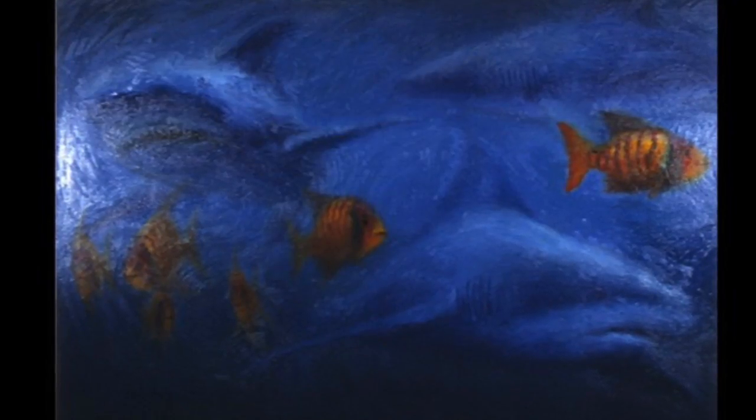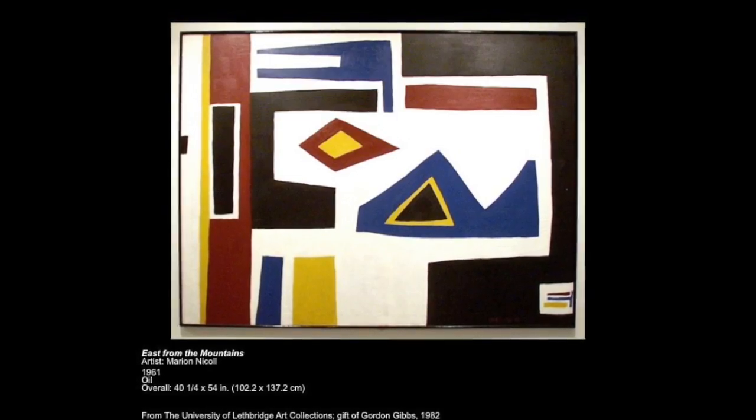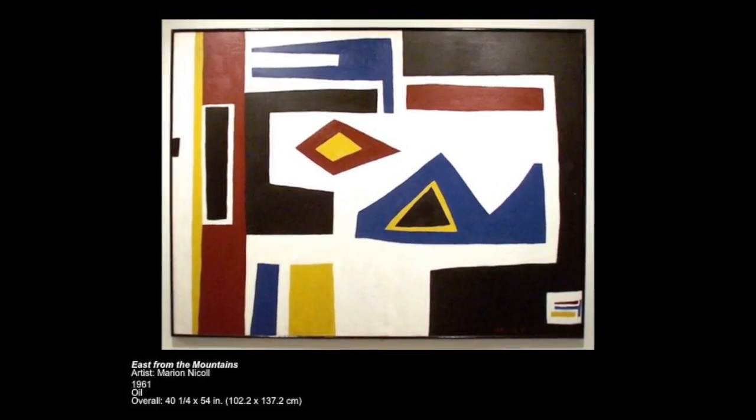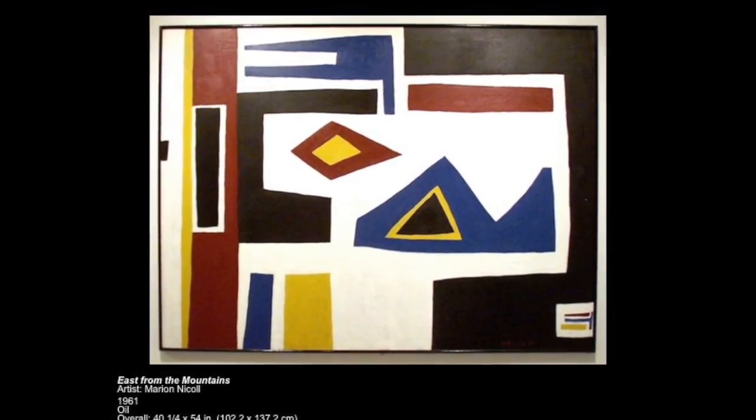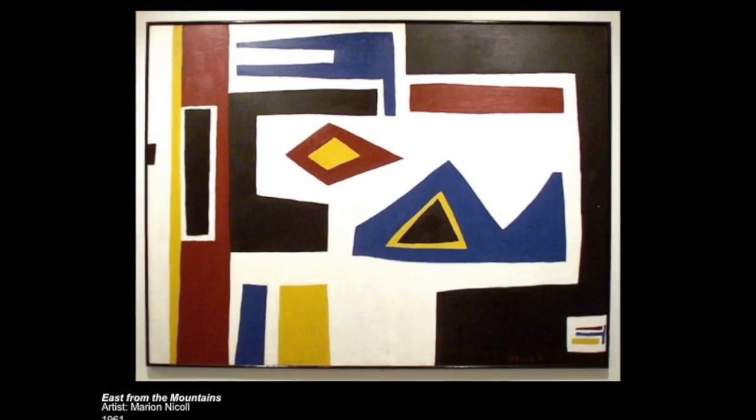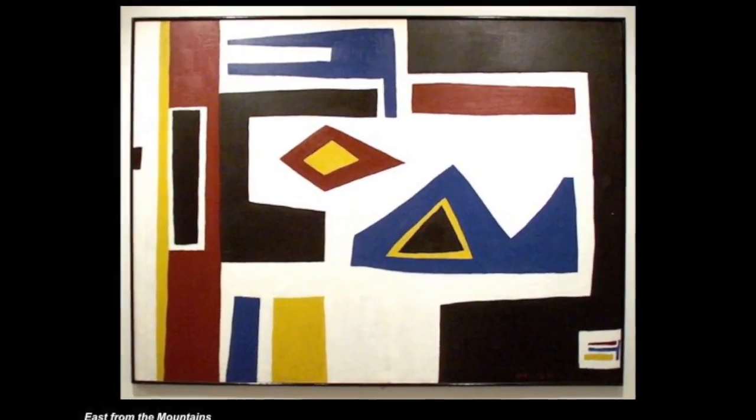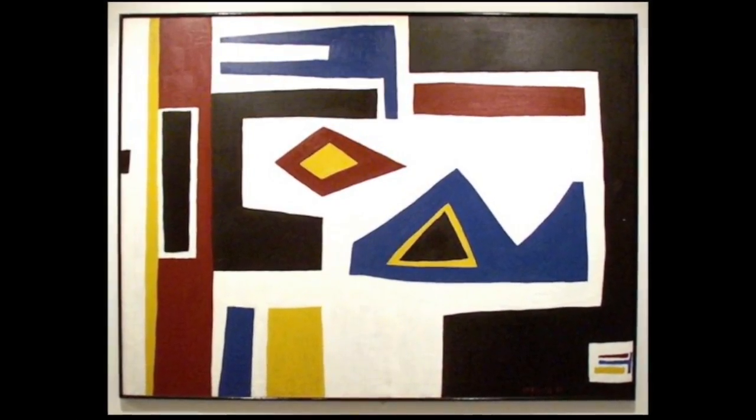This oil painting by Marion Nicol, titled East from the Mountains, is an excellent example of the use of primary colors in contrast with black and white, and the use of geometric shape.